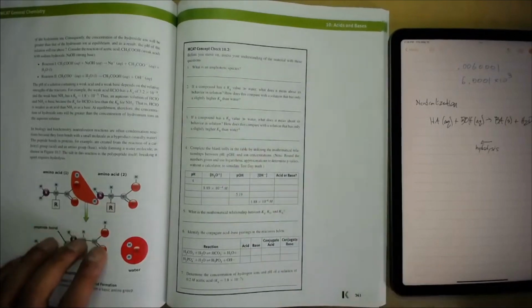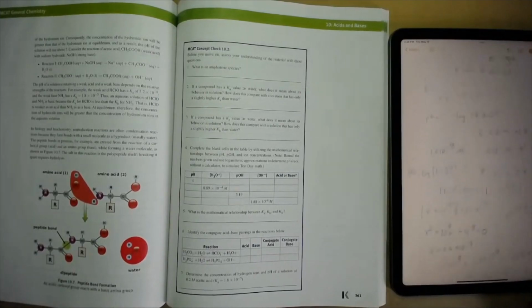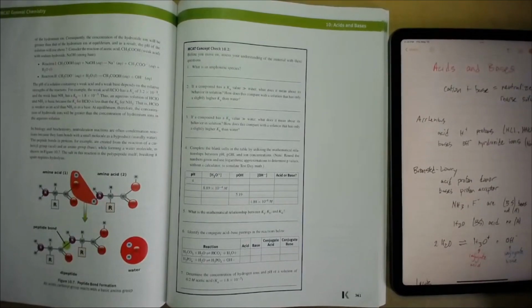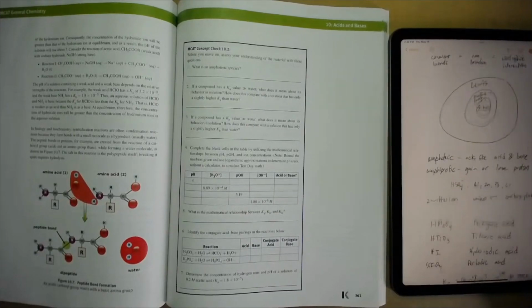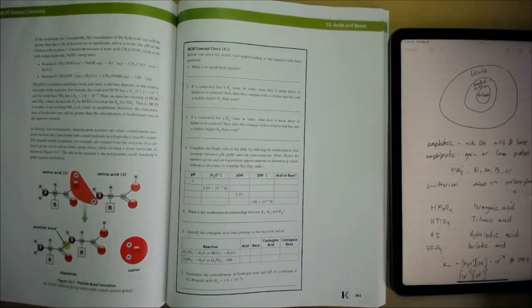Well, first I want to write down that amino acids form salts. We can remember that too. Carboxyl and amino: carboxyl is the acid, and amino is the base.